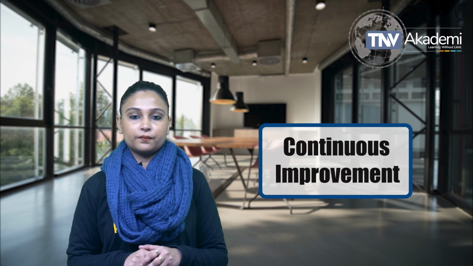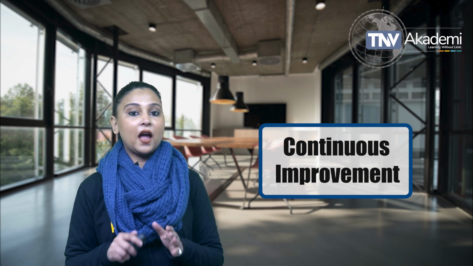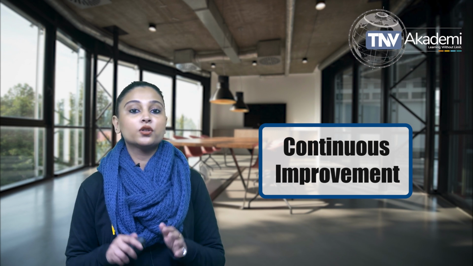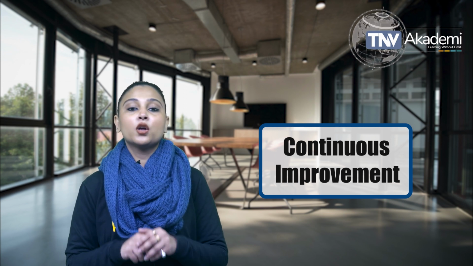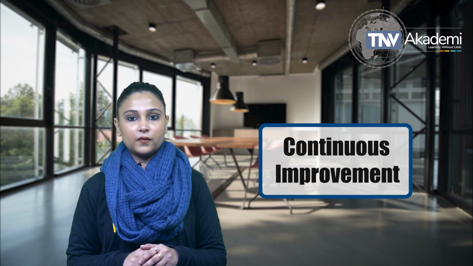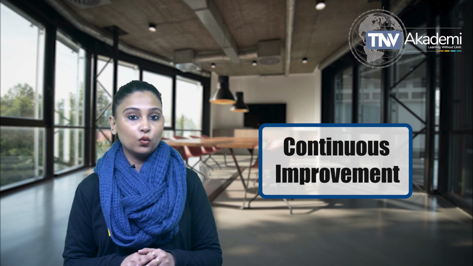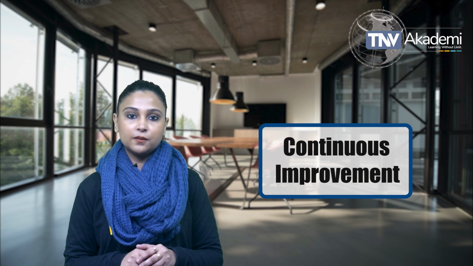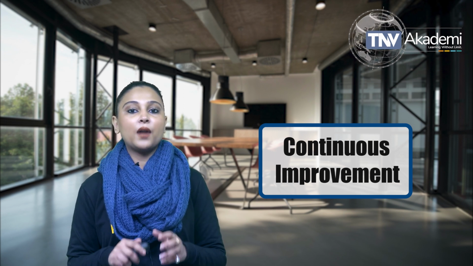Continuous improvement. Handling non-conformities and implementing corrective actions is not just about resolving immediate issues, it's about fostering a culture of continuous improvement. ISO 19600 encourages organizations to learn from non-conformities, adapt their processes, and continually enhance their compliance management system.